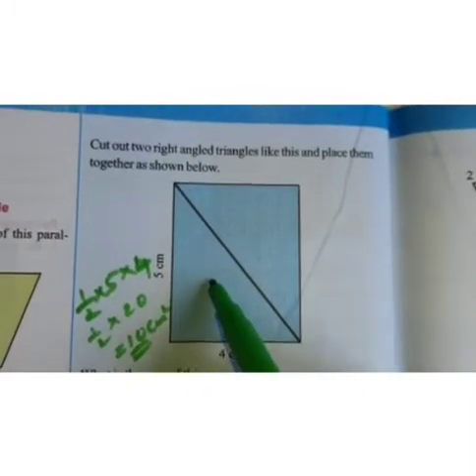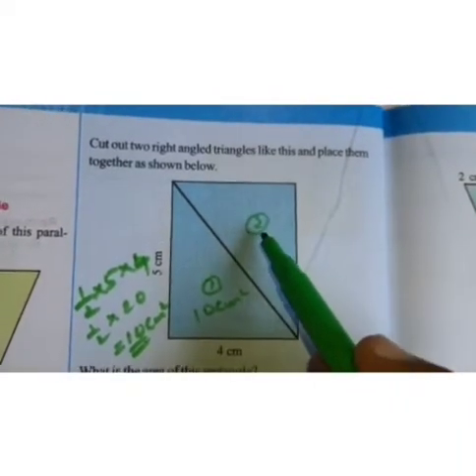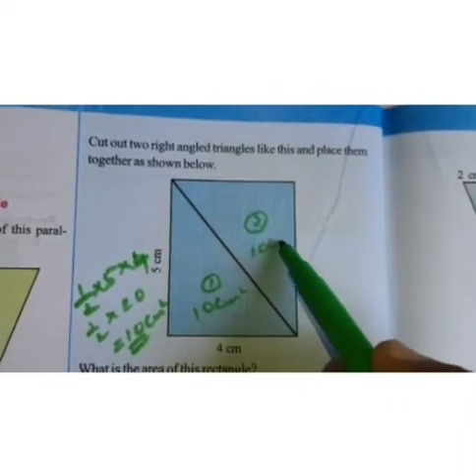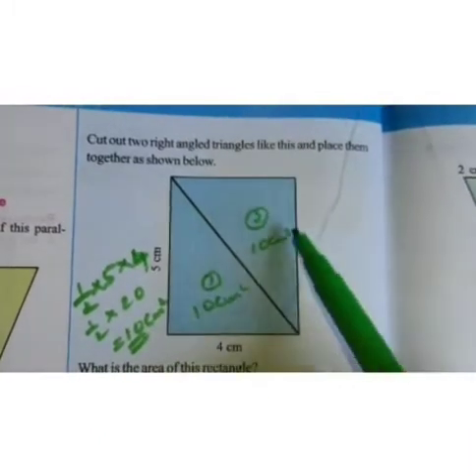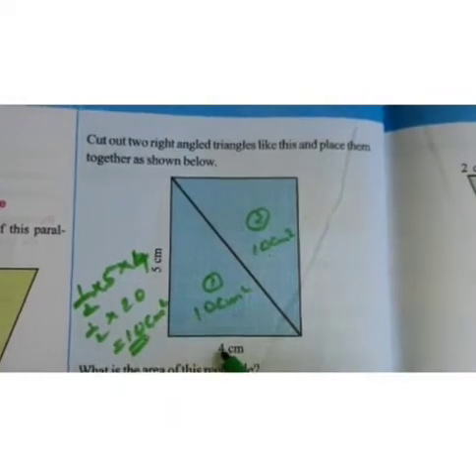So for one rectangle, what is the area? 10 centimeter square. This other triangle also has an area of 10 centimeter square. What about the total area of the rectangle? 10 plus 10, 20, or 5 into 4, 20 we are getting.